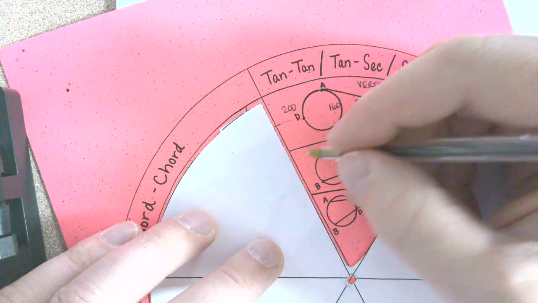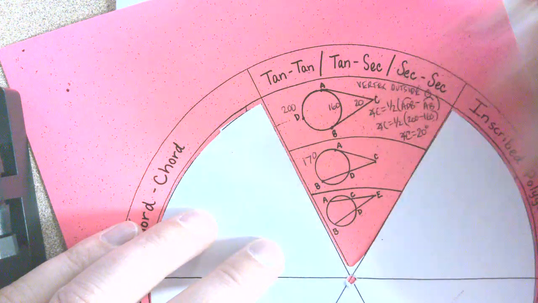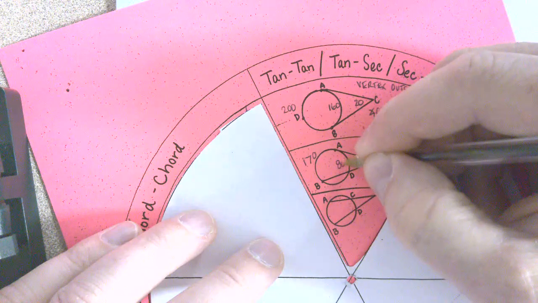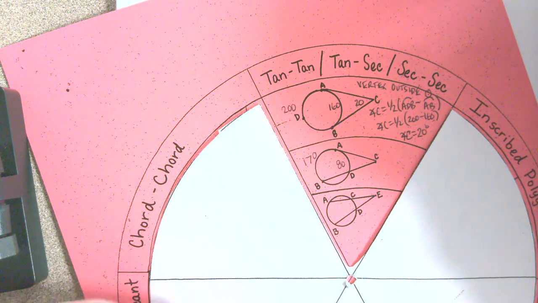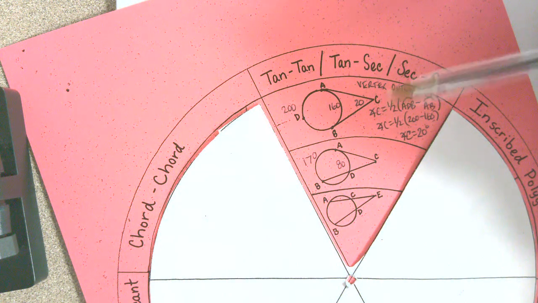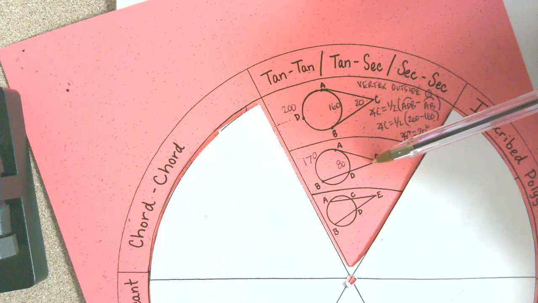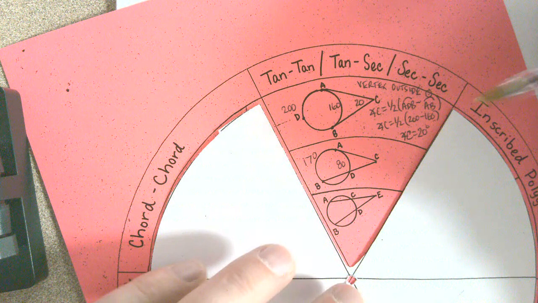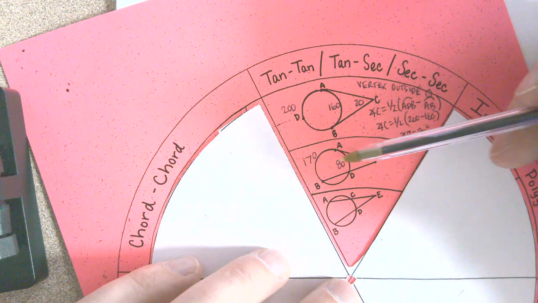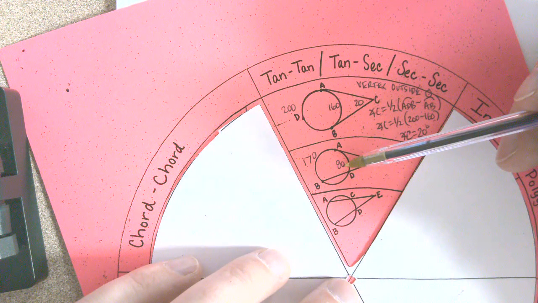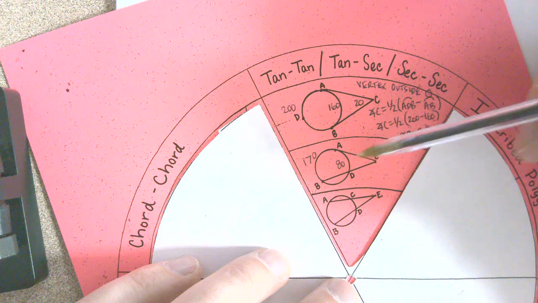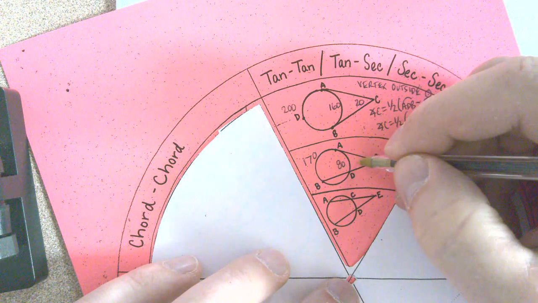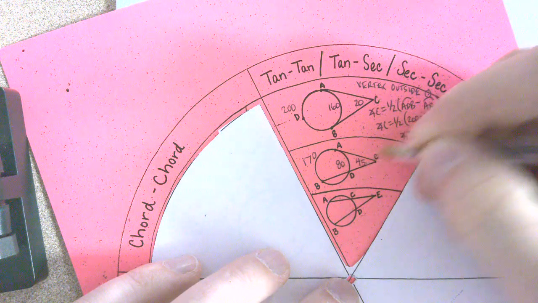So AB, let's say, is 170 in picture 2, and AD is 80. So if we were to solve for angle C in picture 2, I would do 170 minus 80, which is 90, and then half of 90 would be 45 degrees.